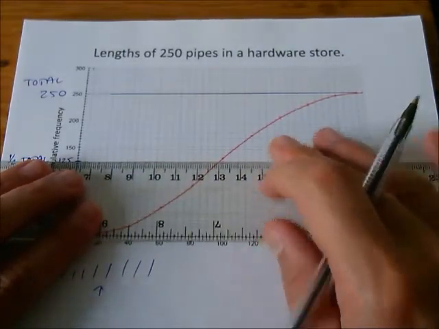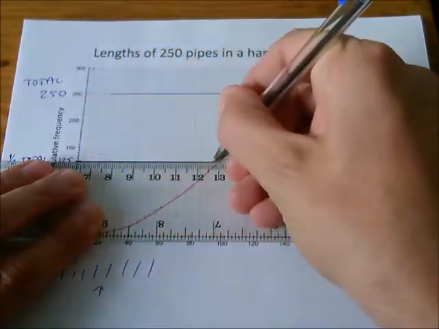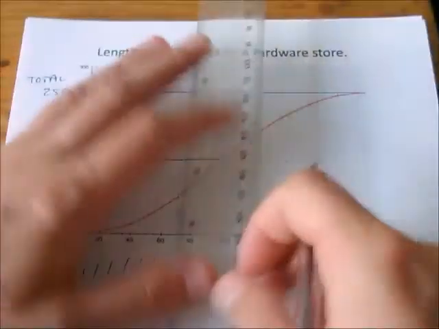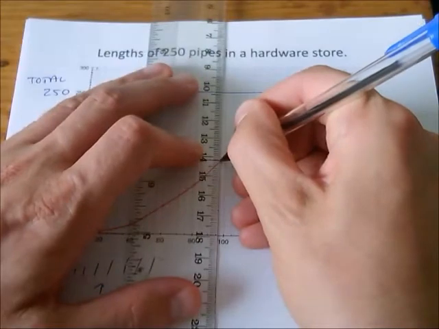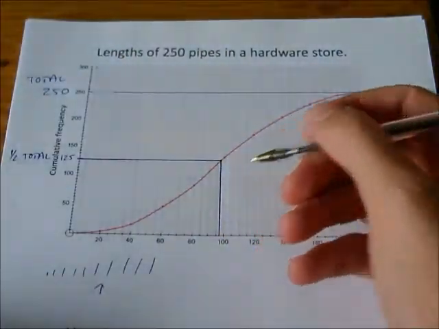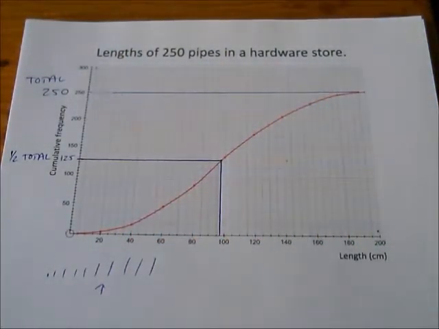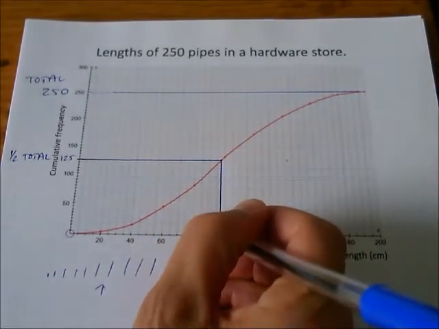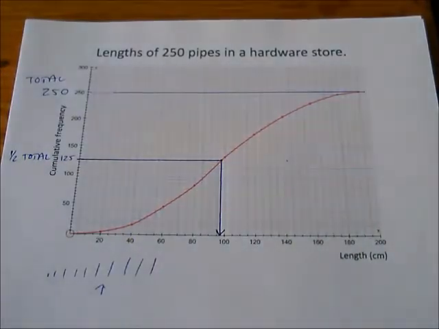So let's put a line across and down, and this tells me that my median is at around about, what's that, 96, 97. That's the first piece of data that I need, that median, that number right there, 96, 97.